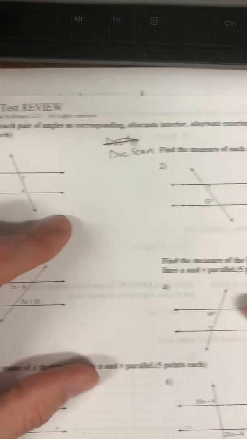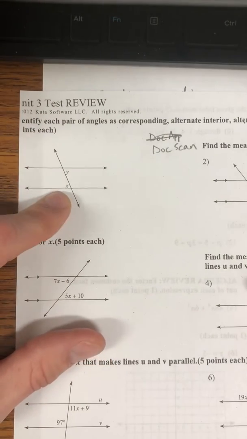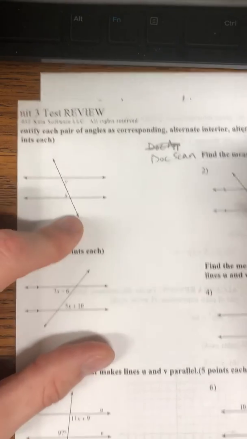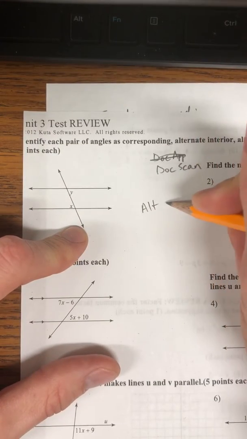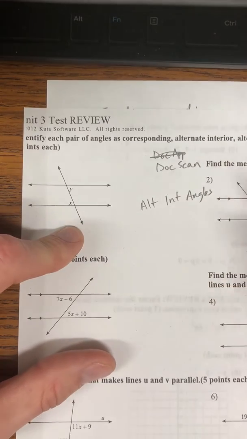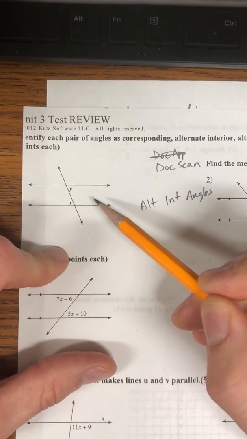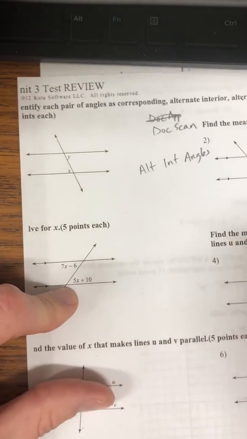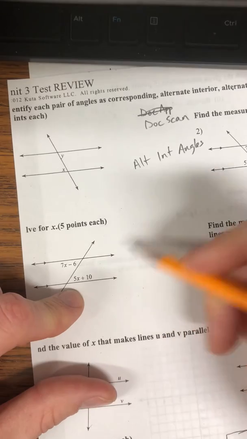Okay, so what are these two angles called? The first thing you gotta know is vocabulary. These are called alternate interior angles. And what you should know is that if these two lines are parallel, like down here they are parallel, then the angles are congruent. So if they're congruent, you can set these two equal to each other.